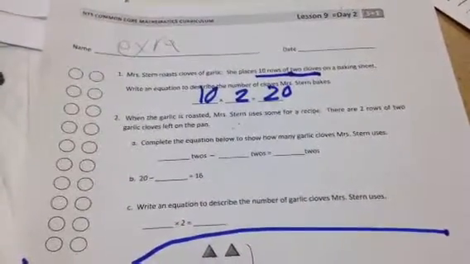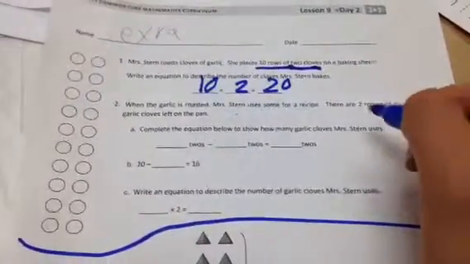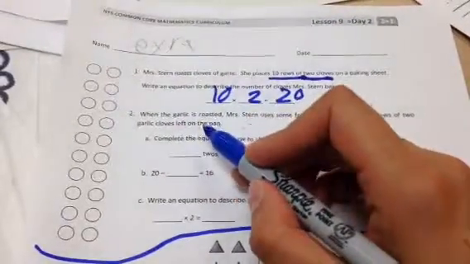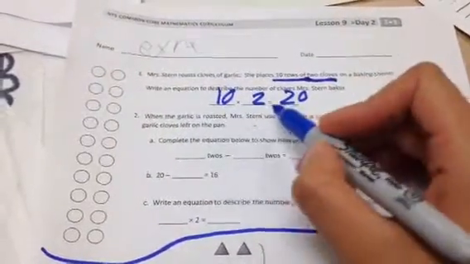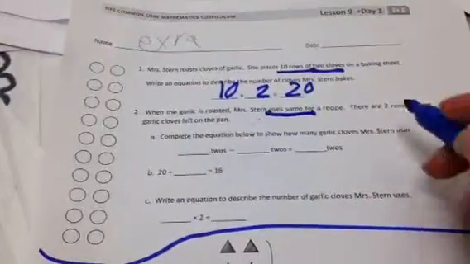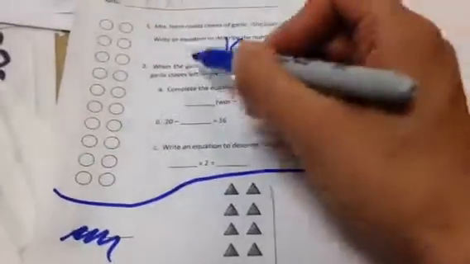When the garlic is roasted, Mrs. Stern uses some for a recipe. There are 2 rows of 2 garlic cloves left on the pan. So we've got some things we've got to pay attention to. Uses. So she had some garlic and she used some for a recipe. Now, there are 2 rows of 2 cloves left.